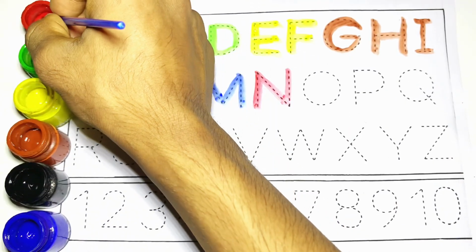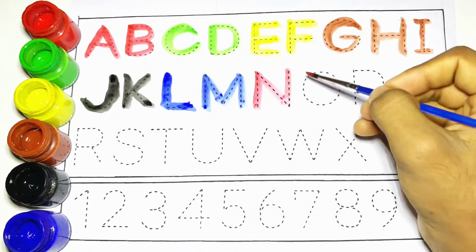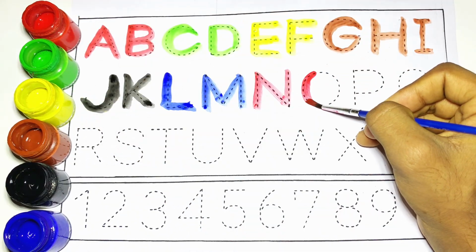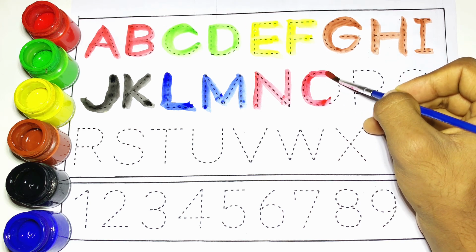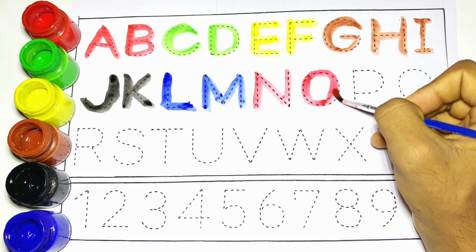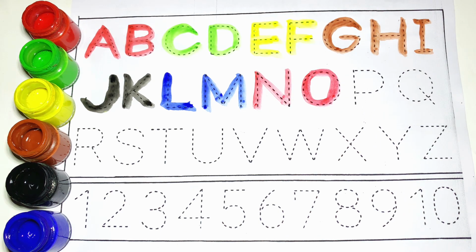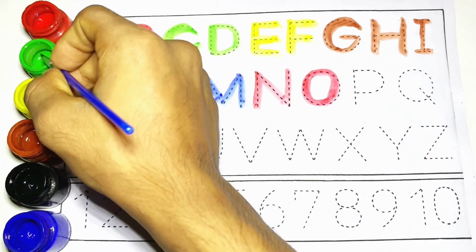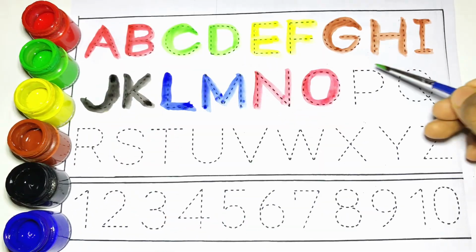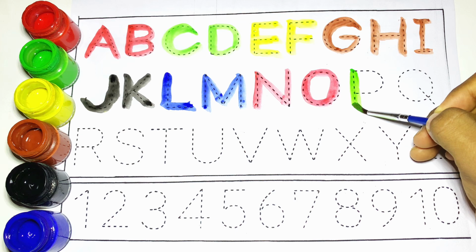Kids, again use red color and draw O. O for orange, O for octopus. Kids, now draw P. P for parrot. The alphabets of P. And use green color.